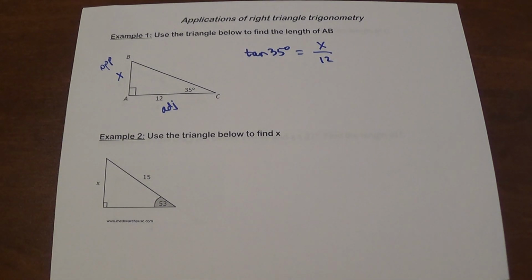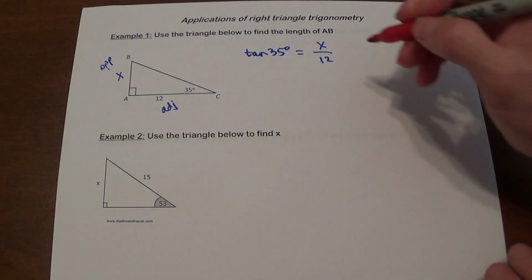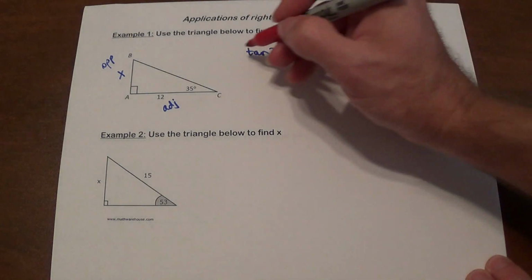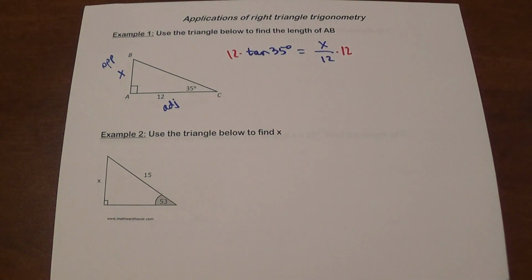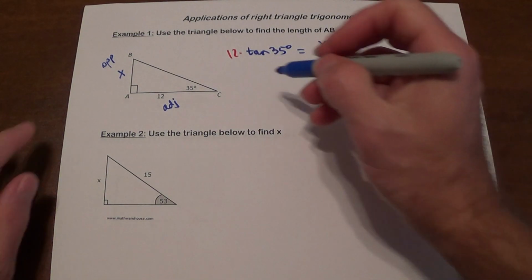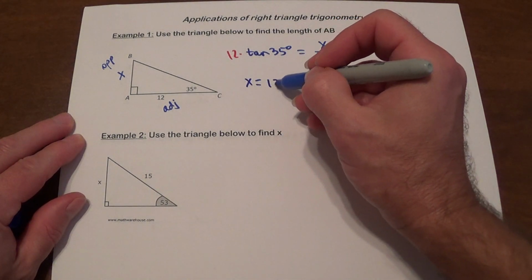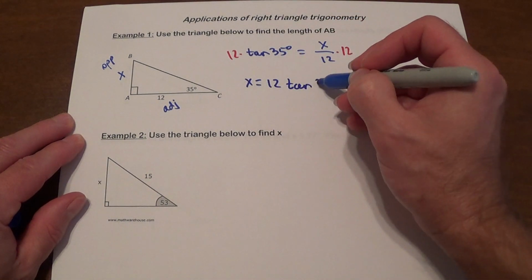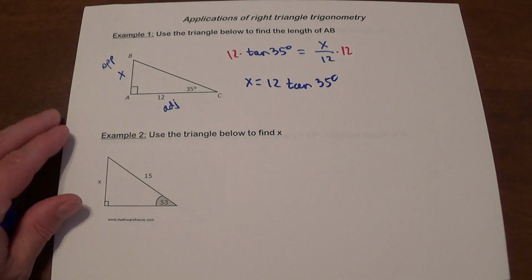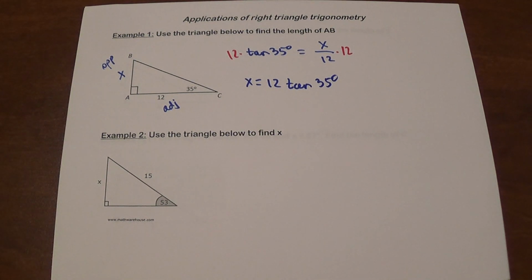In this case, it is actually easy. You can multiply both sides by 12, and then you are going to get x equals 12 times tangent 35. I do need to warn you about one thing. Make sure your calculator is in degree mode, because it may be that your calculator is in radian mode and it's not going to give you right answers. So we need to be in degree mode.